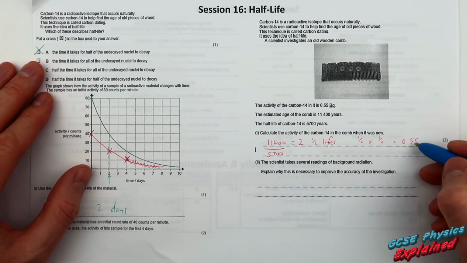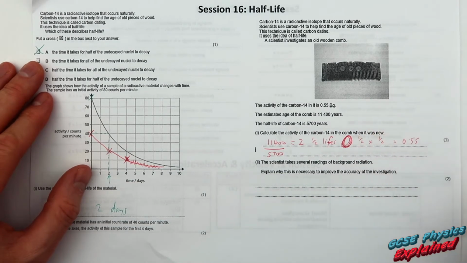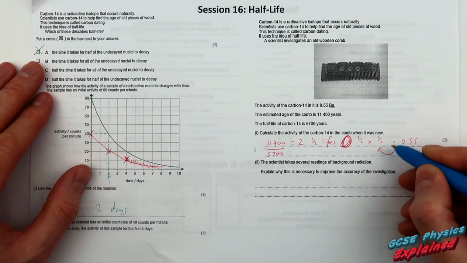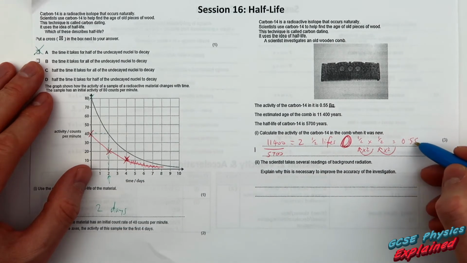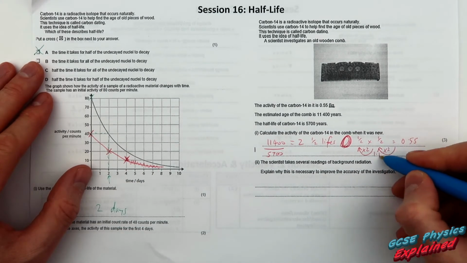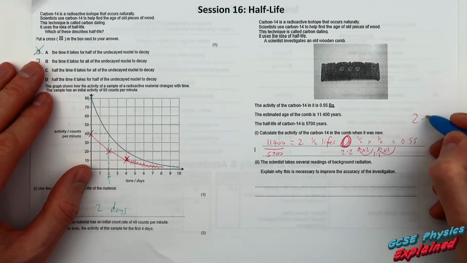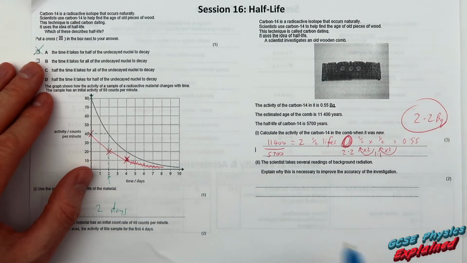So to find out what it was at the start, we need to take this number and double it, and then double it again. So 0.55 doubled is 1.1, and then doubled again is 2.2. So the answer is 2.2 becquerels.